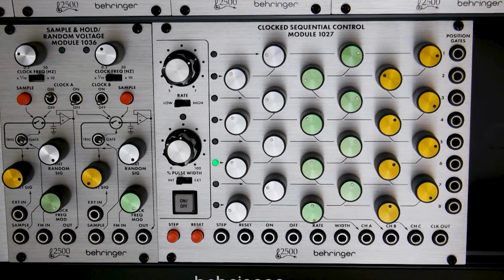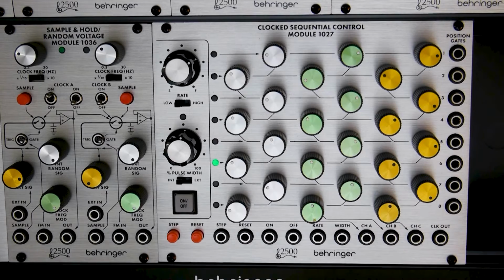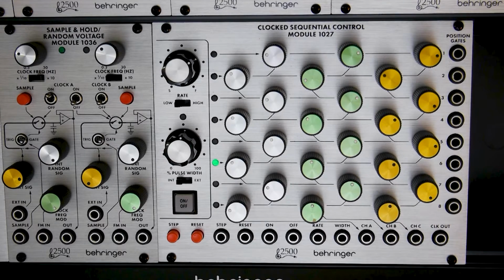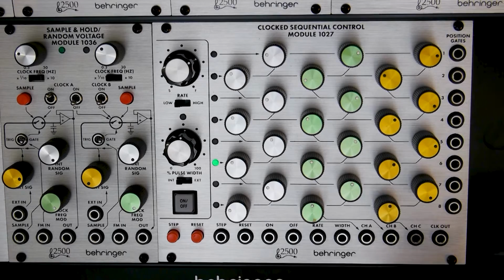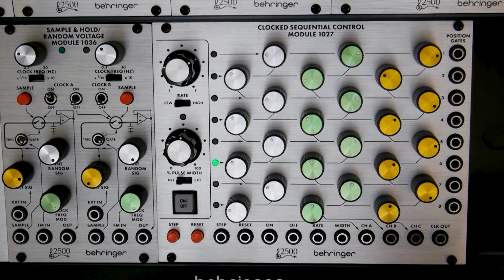Also bear in mind that the 1027 step sequencer does not have a quantizer like most contemporary sequencers. For those who don't know it, a quantizer in a music sequencer is a tool that aligns incoming pitches to a musical scale or grid. It ensures that notes played or sequenced are in tune with a selected scale or key.